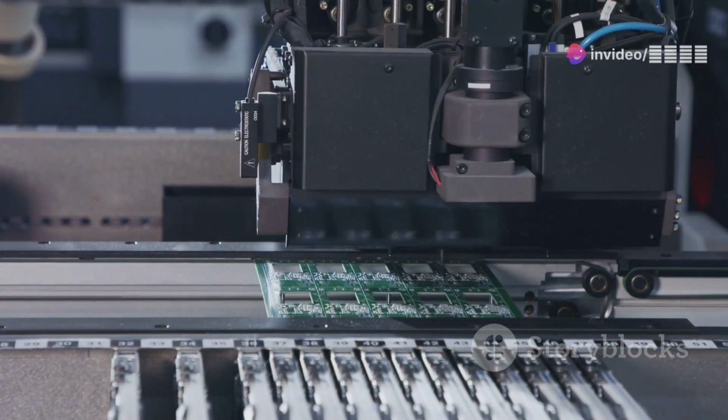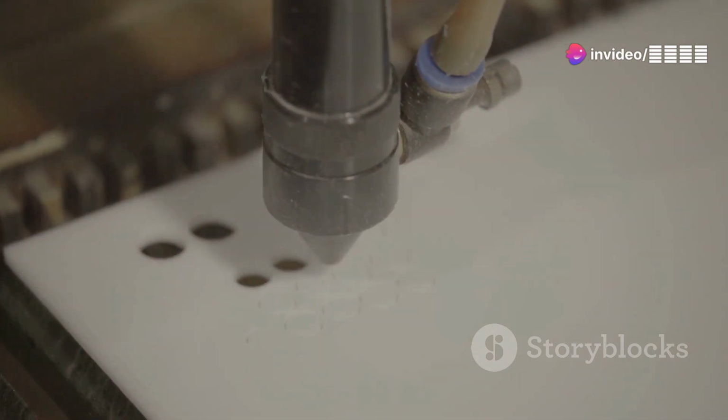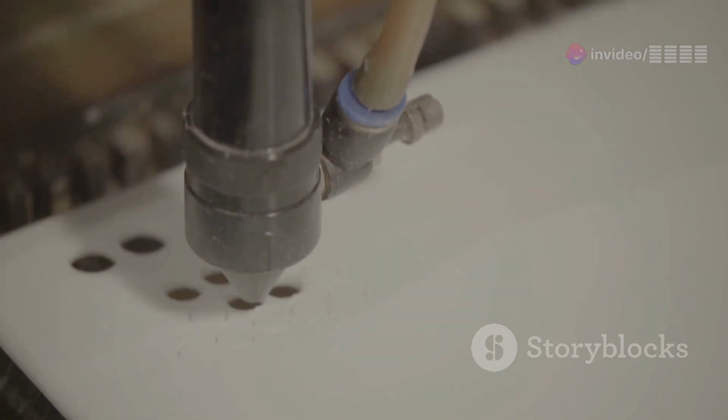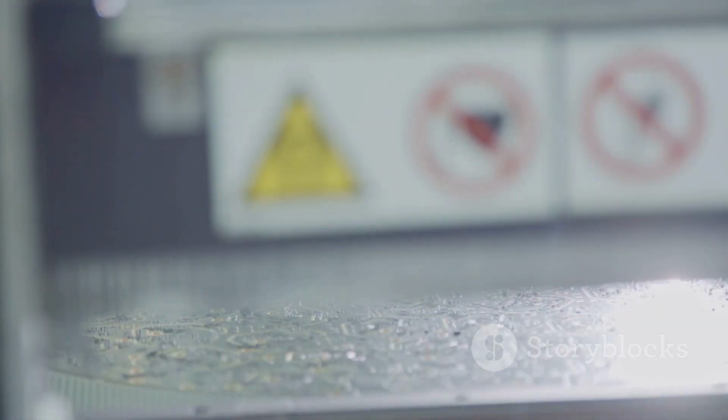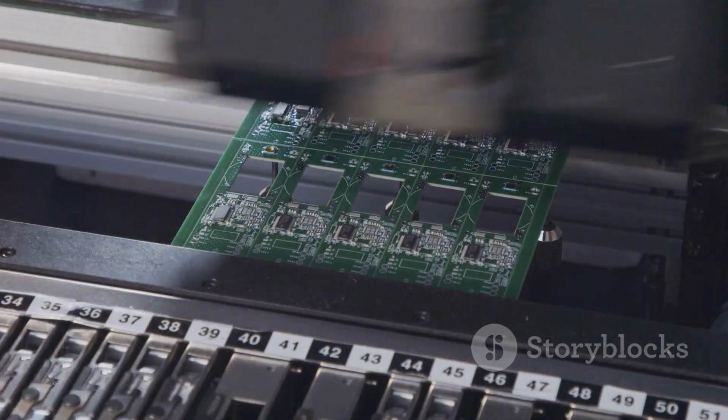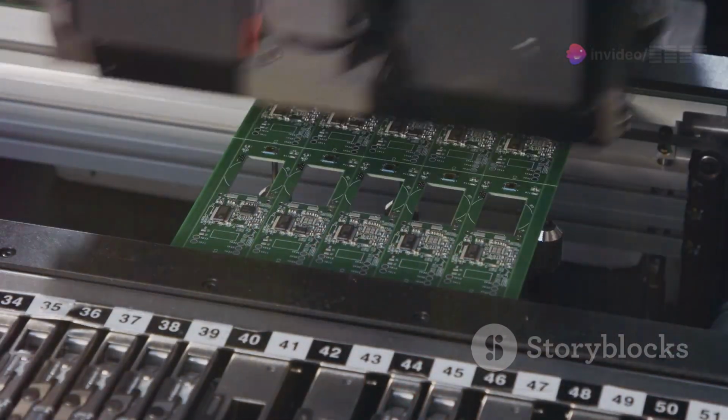5. Lamination. The layers are pressed together with heat and pressure. 6. Drilling. Holes are drilled for component connections and vias. 7. Plating. Copper is electroplated into the holes. 8. Solder mask and silkscreen, applied for protection and labeling.